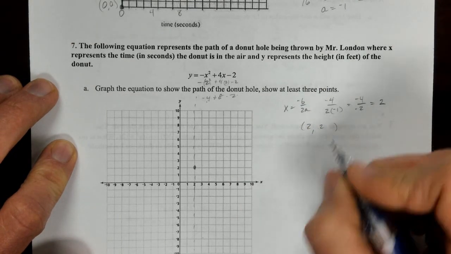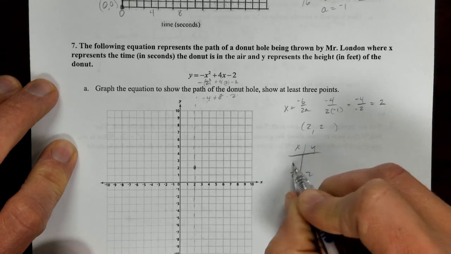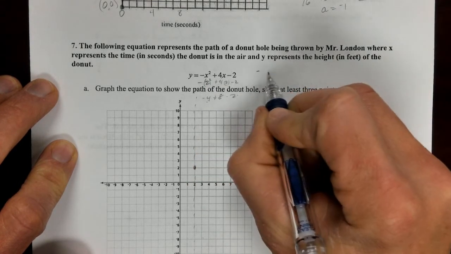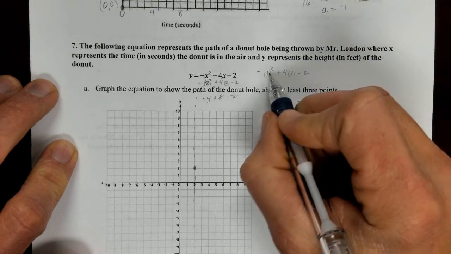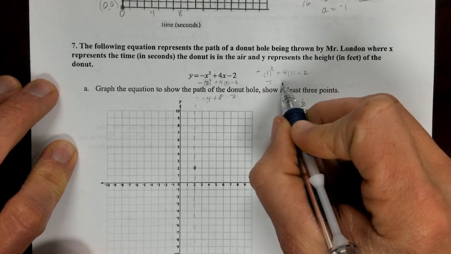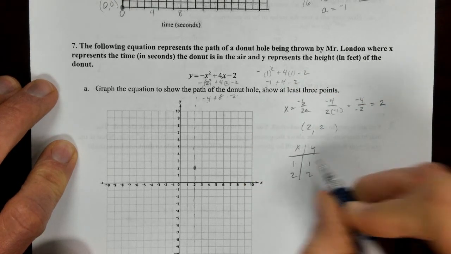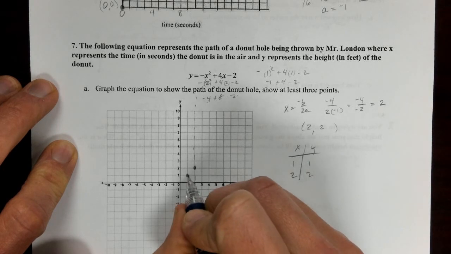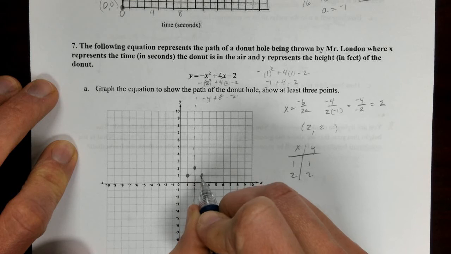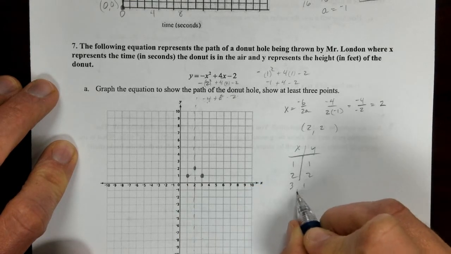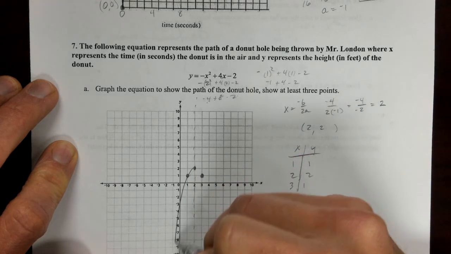Alright, so now I've got a point at 2, 2. Some other points on the graph: if I was to make a table, let's choose 1. So we plug that in. We've got negative 1 squared plus 4 times 1 minus 2. So 1 squared is 1. Negative of that is negative 1. This is positive 4 minus 2. That's going to give me a positive 1. So you've got a point at 1, 1. That's 1 unit away from the axis of symmetry. So 1 unit away on the other side would be at 3, 1. So we have another point at 3, 1. So there is your parabola right there.